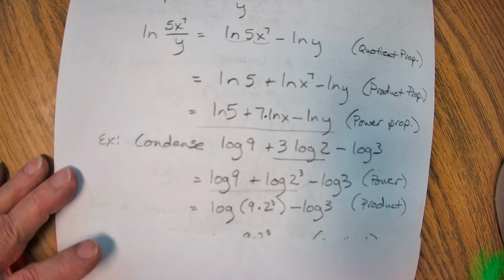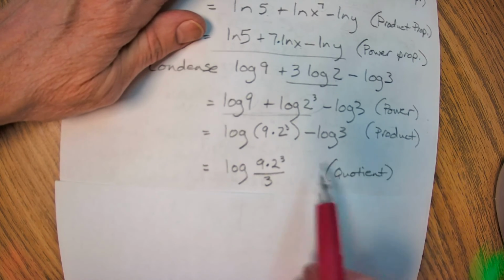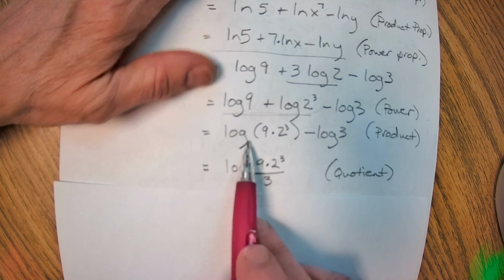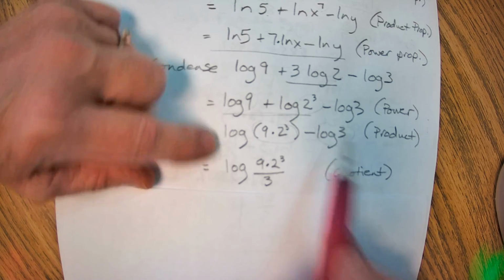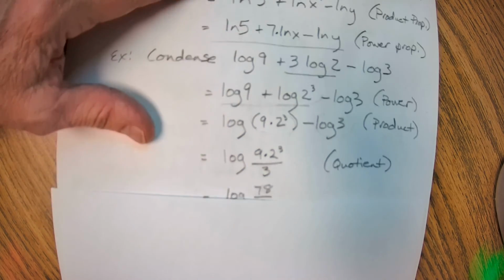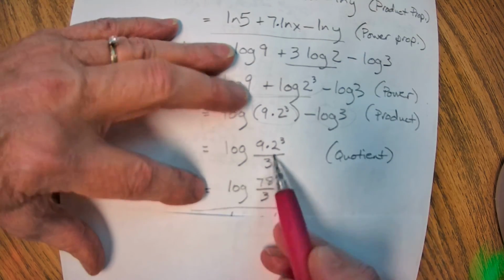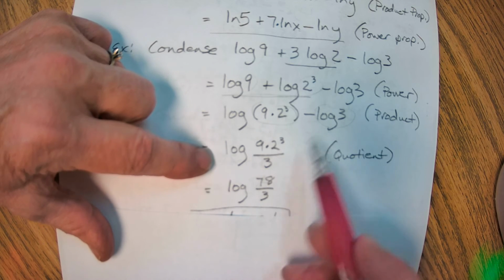So I'm going to write that there. And when I'm subtracting, I know it's really the log of this divided by this. So now I'm going to put that there. And now I'm going to go ahead. I could have done this at any time, I guess.